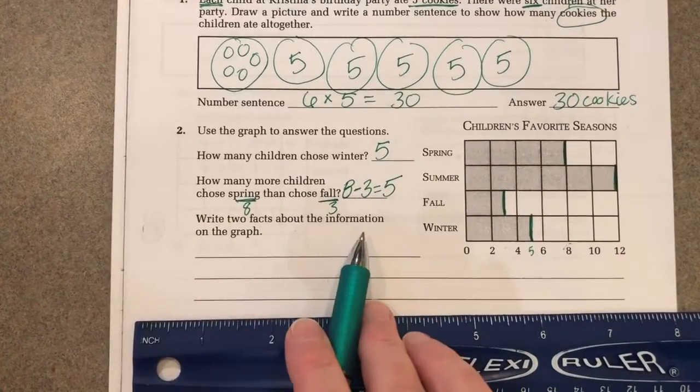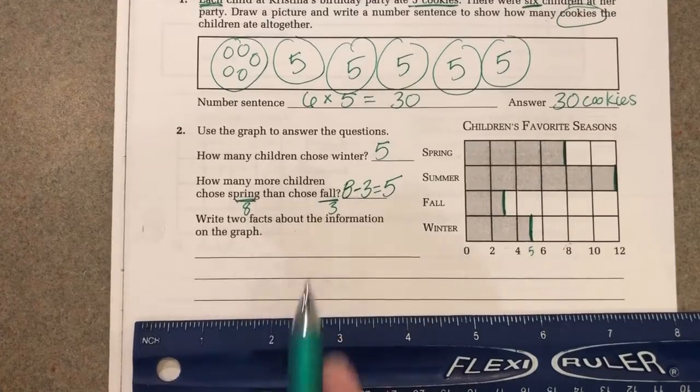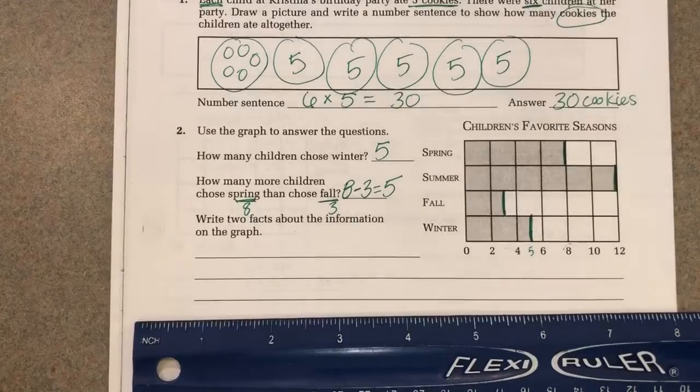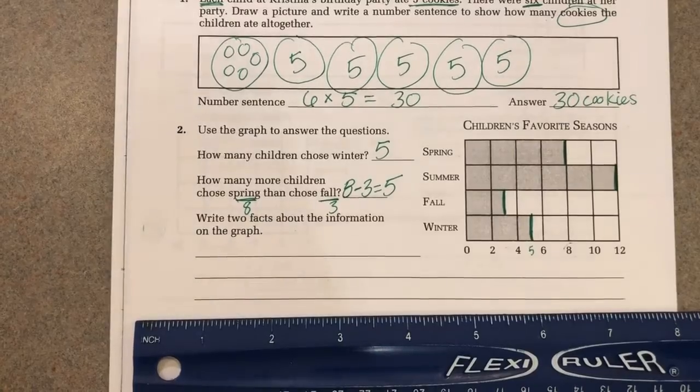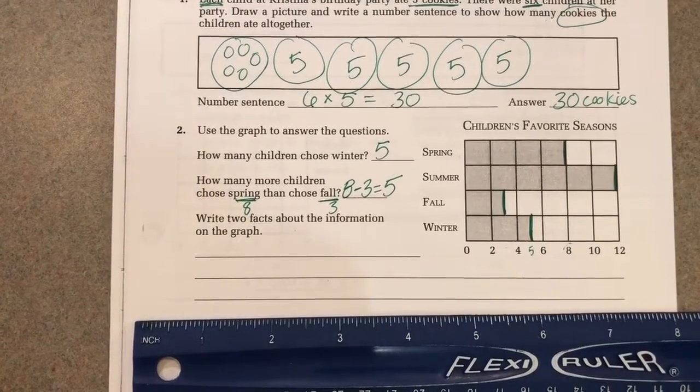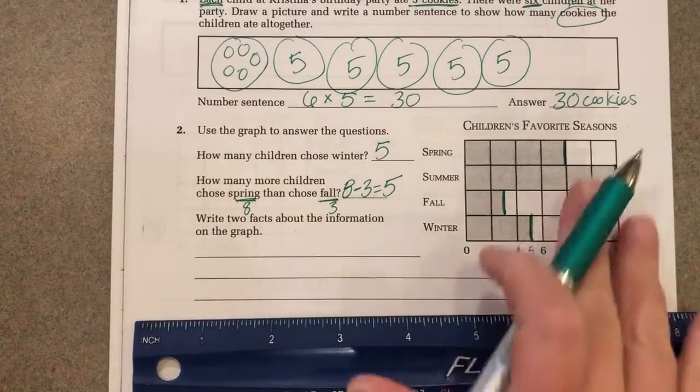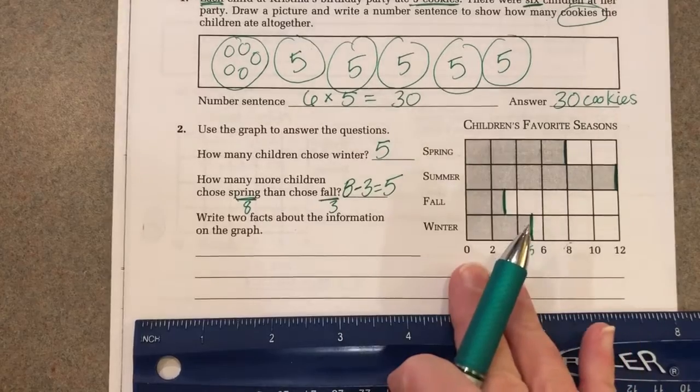Write 2 facts about the information on the graph. So, as long as we can prove it with this graph, then it's a fact about the graph. What I can't write is my favorite season is fall, because I can't prove that with this graph.